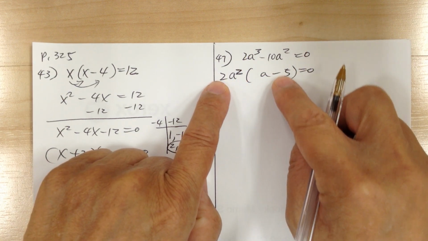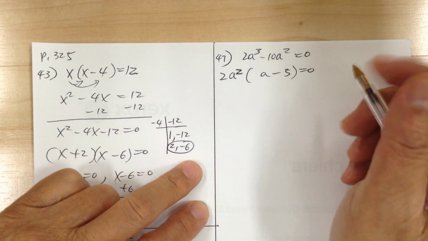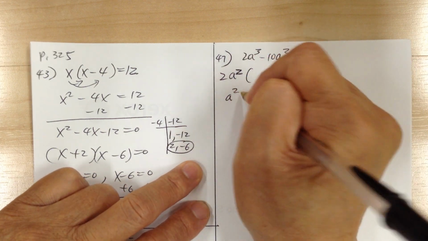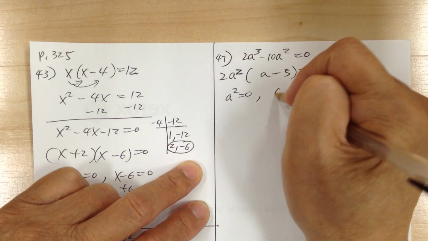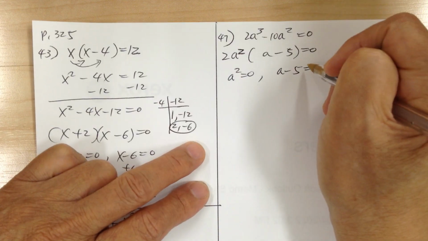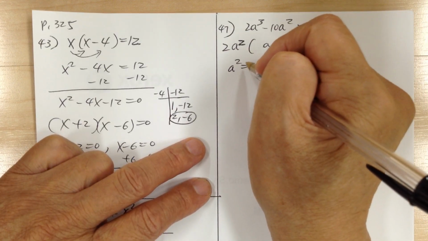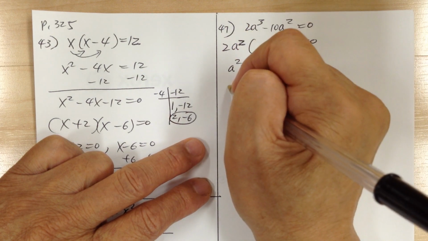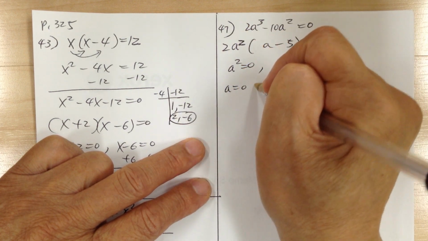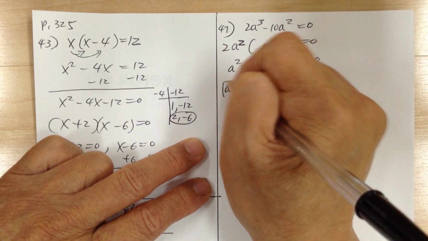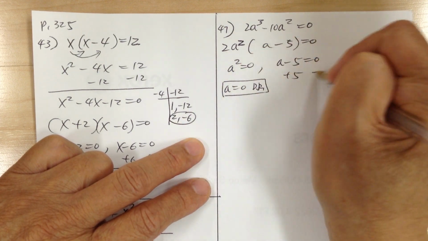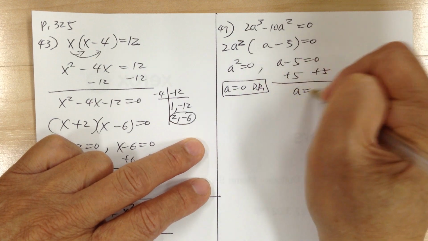Then again, you set it equal to 0. So you got a squared equal to 0. Don't worry about the 2, 2 will never equal 0. And you got a minus 5 equal to 0. If you notice that it's a double, you're going to get a equal to 0, and this is a double root. This one, you add 5 on each side, so you get a equal to 5.